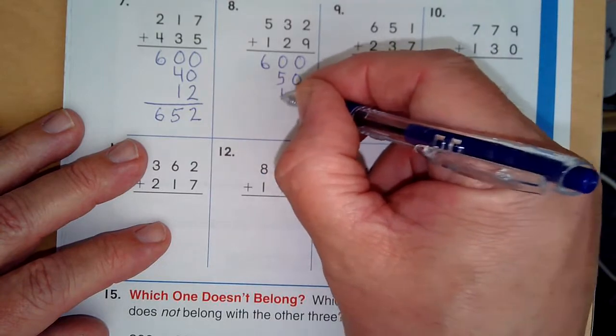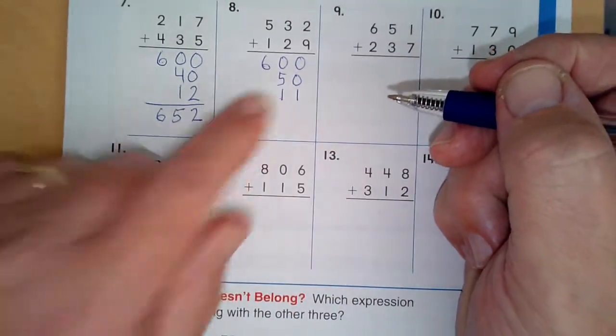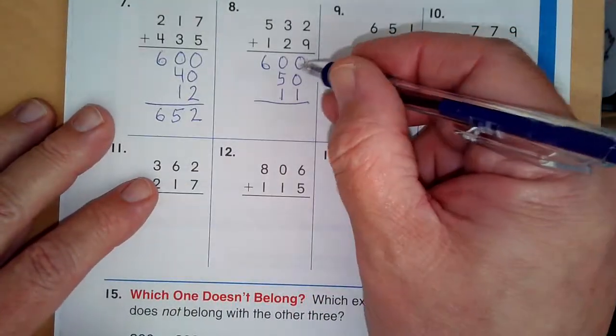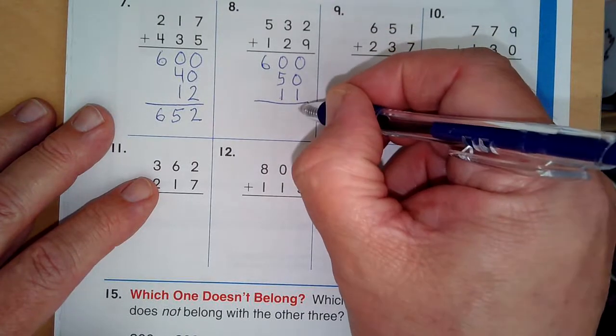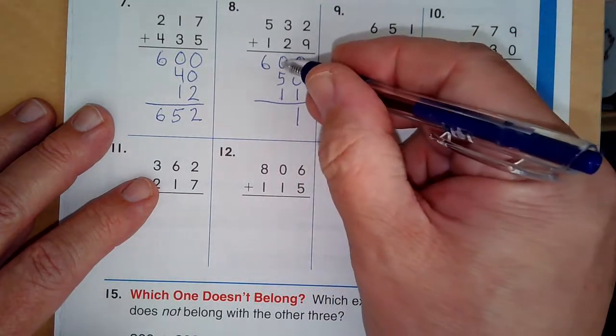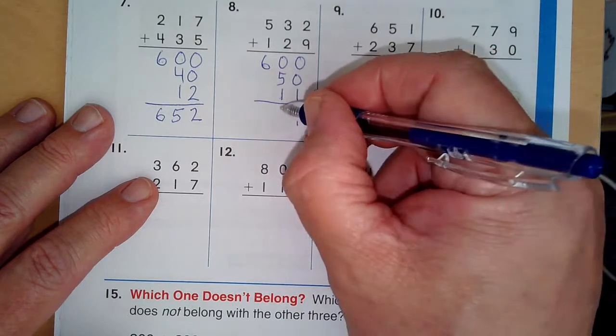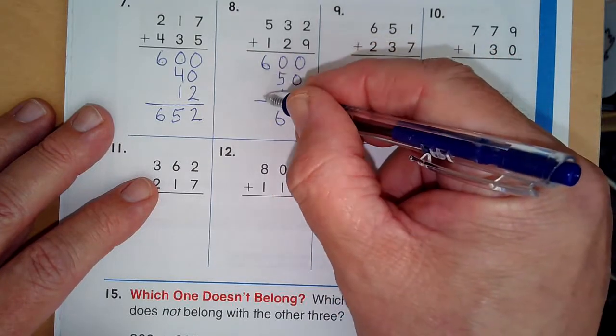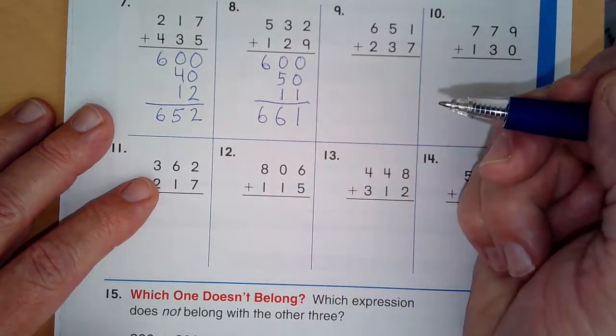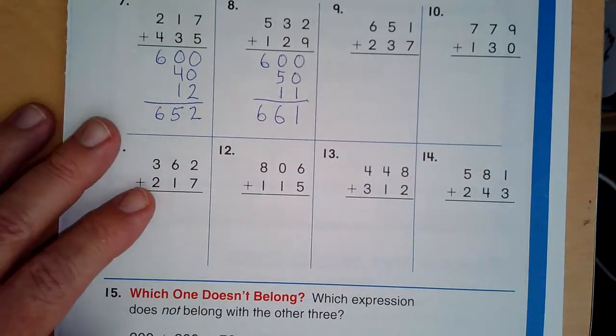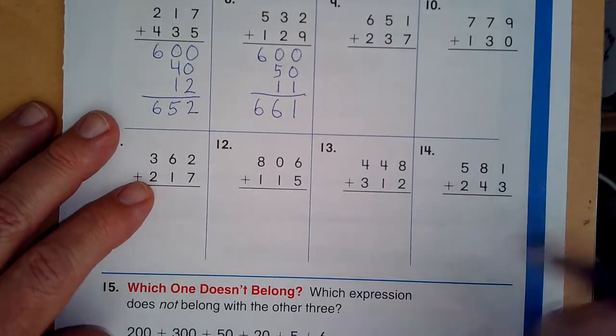Make sure that your 10 goes to the tens column. All right. This plus this plus this, 1. This plus this plus this, 6. This plus this, 6. I know that you are getting these answers faster than I am.